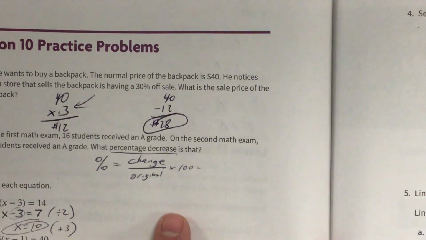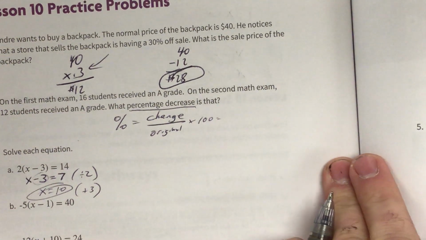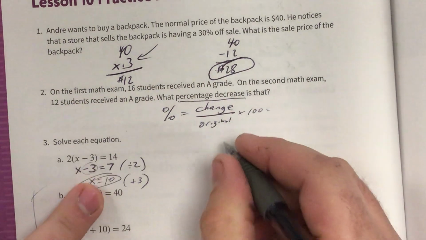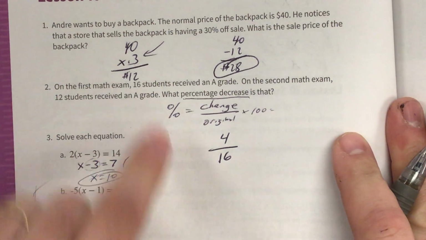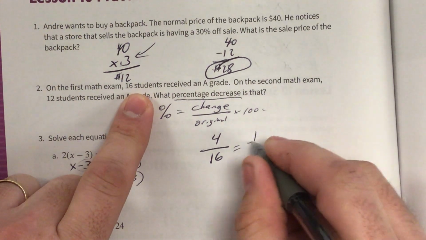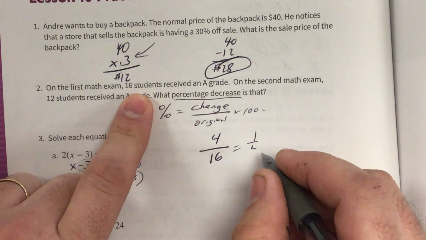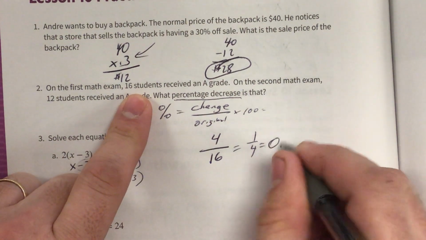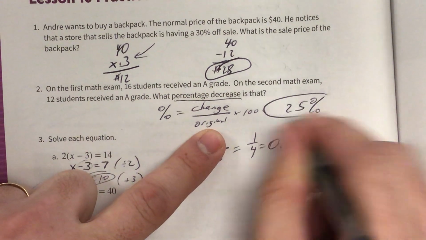Question number 2, I had the formula there for you, change divided by the original. Lauren, how much did our number of A's change? 4. Went from 16 to 12, that is a change of 4. What's 4 divided by 16? Because that was my original. 0.4? No, not 0.4. 4? Nope. 0.25? Yeah, 1/4 is 0.25. So what percent is that? 25%.